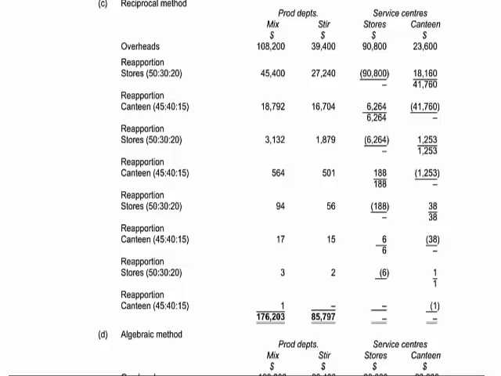When you have a look at C, then you can see we've completed it for you as a worked example, because it's actually just a lot of the same calculations. So rather than ignoring or just prioritising the biggest service centre, what we do here is we start off by reapportioning the stores because it's the biggest service centre, but we reapportion it not just to mixing and stirring, but also we're going to put 20% of it into the canteen.